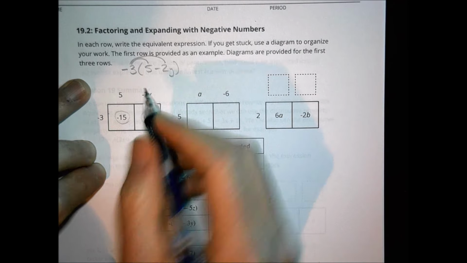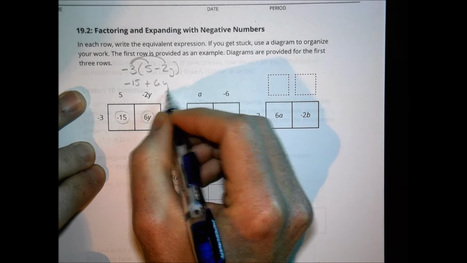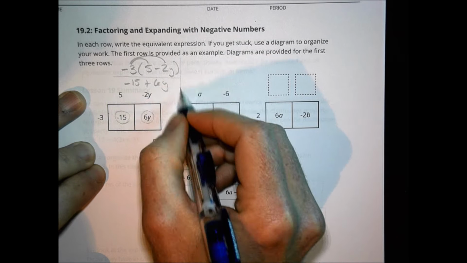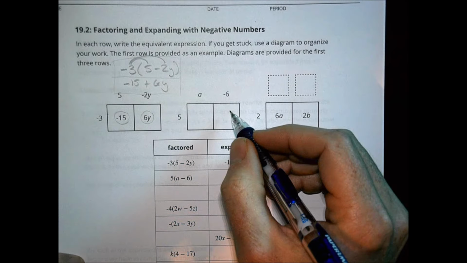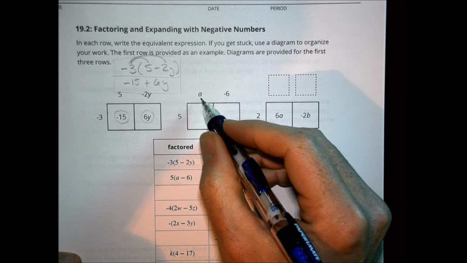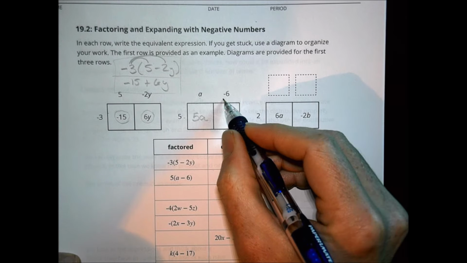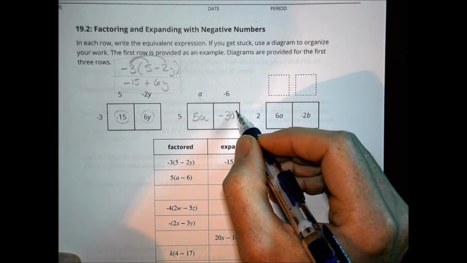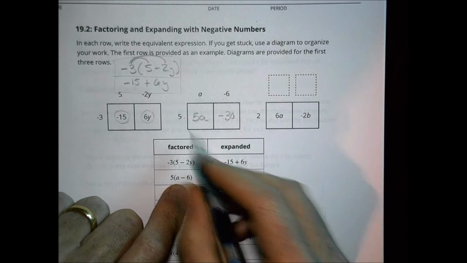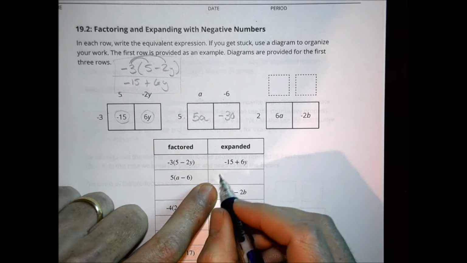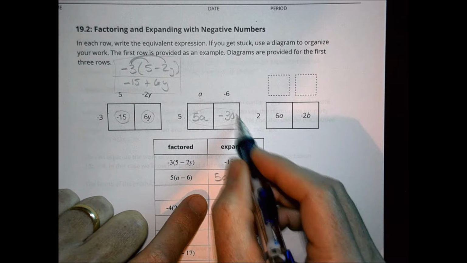And so I know that when I put that together, I could rewrite this whole thing as negative 15 plus 6y, and these are two equivalent expressions. They are the same thing. I can do it here by practicing with this box, like with the area grid, to help me understand how this works. 5 times a becomes 5a, right? And 5 times negative 6 is a negative 30. So if I had to write this out over here expanded, this is the expanded way, I would take the 5 times a minus 6 and rewrite this as 5a minus 30, because that's what I see here is expanded.